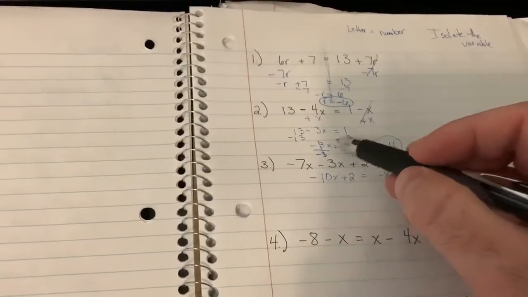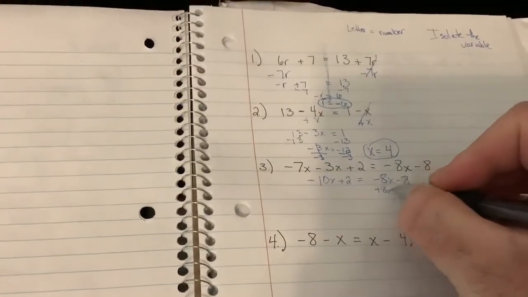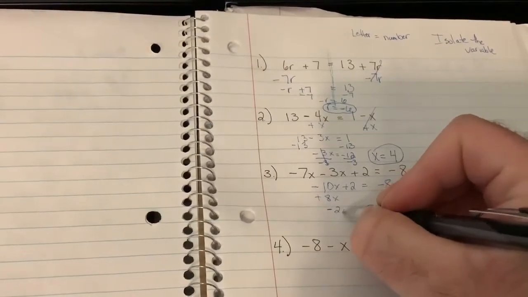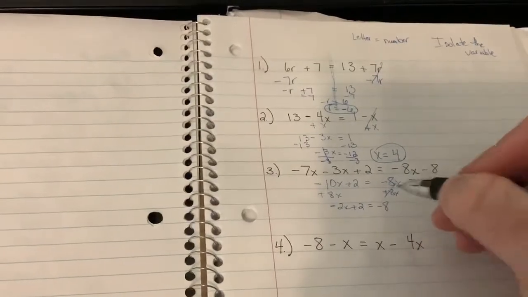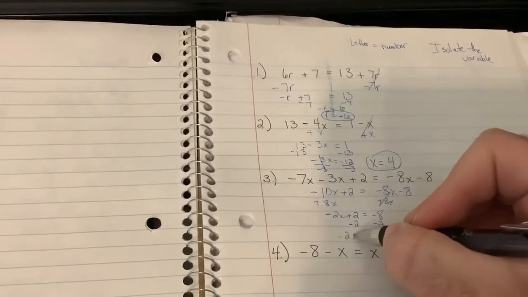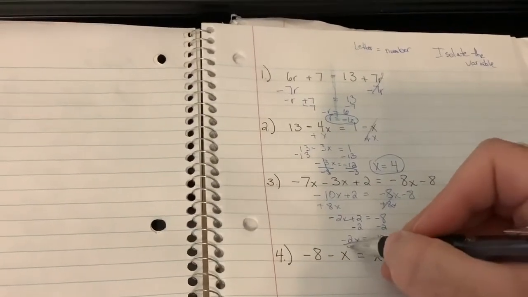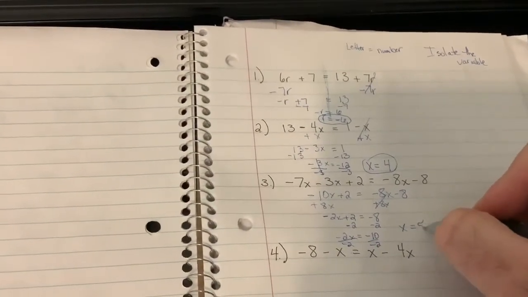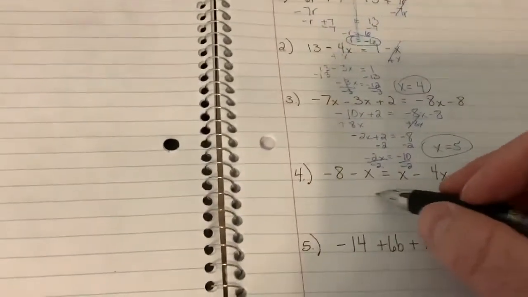Now we can start like we did up here. Move the letters over here, numbers over here. So add 8x, and you get -2x plus 2 equals -8, and then you move the 2, and -2x equals -10, and then divide by -2. And you're going to get x is 5. Negative divided by negative is positive.